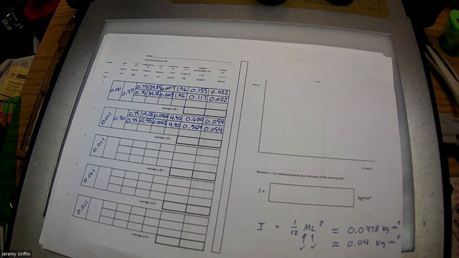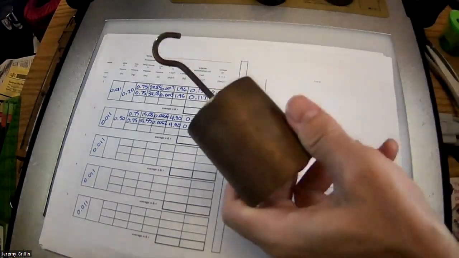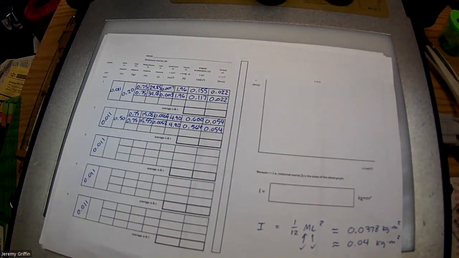Let's go with, oh, I've got a 1 kilogram guy right here, 1 kilogram. There. All right, this one's probably going to go real fast. So Elijah, you ready with the stopwatch? Okay, ready?